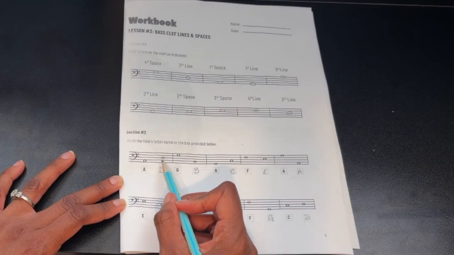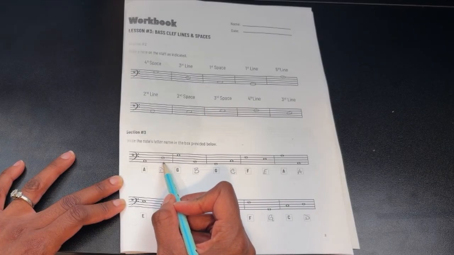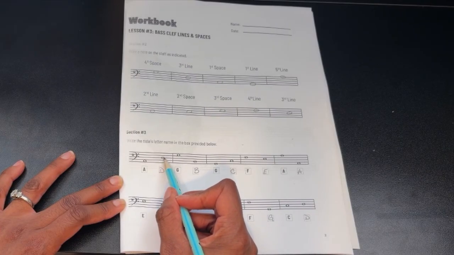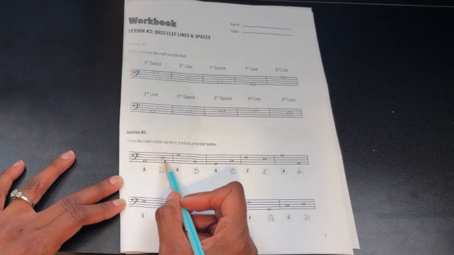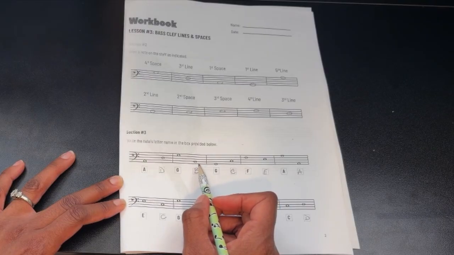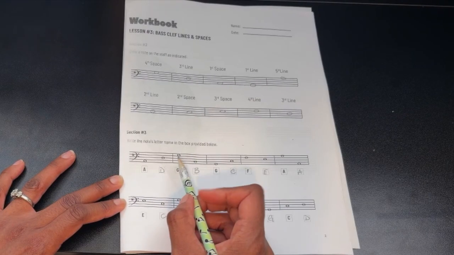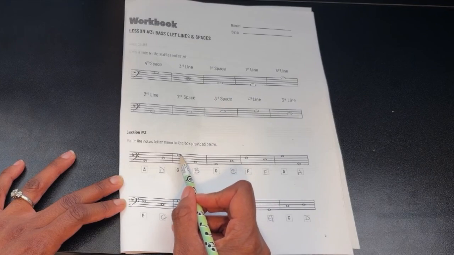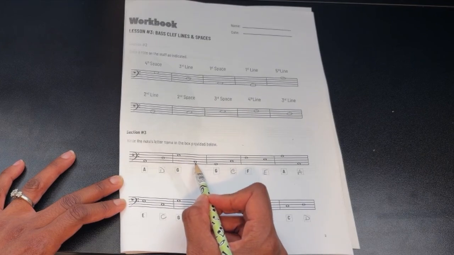The next note is on the third line, which is note D. Good boys do, good burritos do, or your musical alphabet. You have all kinds of options to help you learn the letter names of the bass clef staff. We have a note here on the fourth space, note G, and they're asking what is the letter name of the note on the second line, which is B.